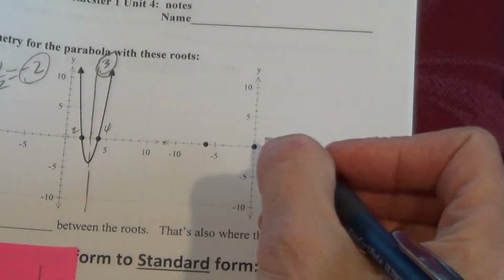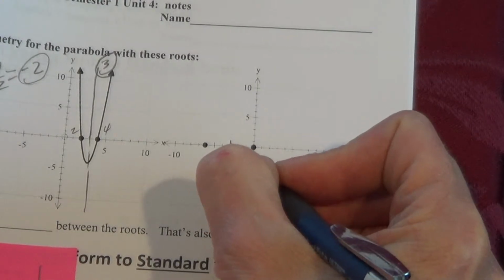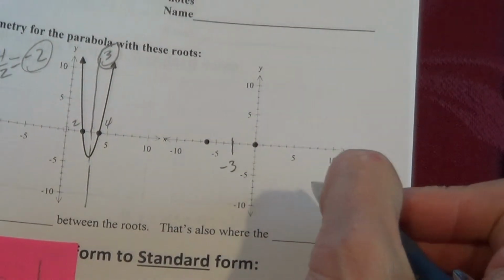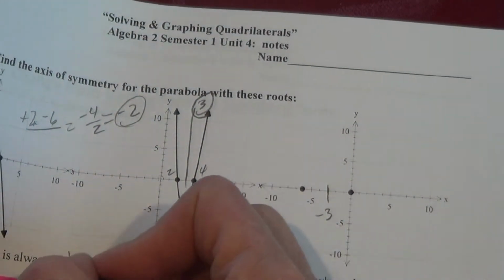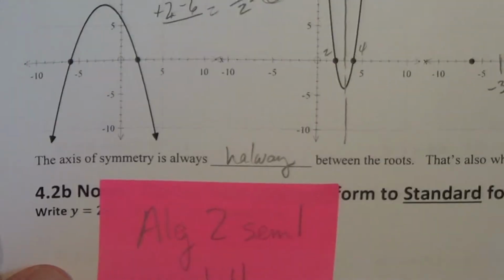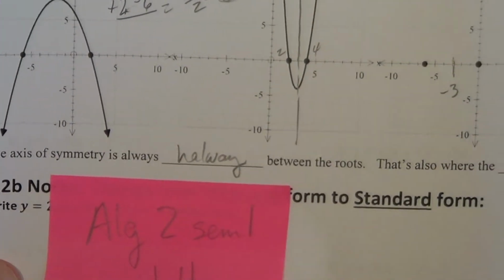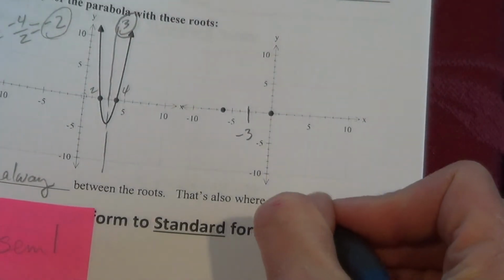You have 0 and -6, so my axis of symmetry would be at -3. The axis of symmetry is always halfway between the roots. That's also where the vertex is.